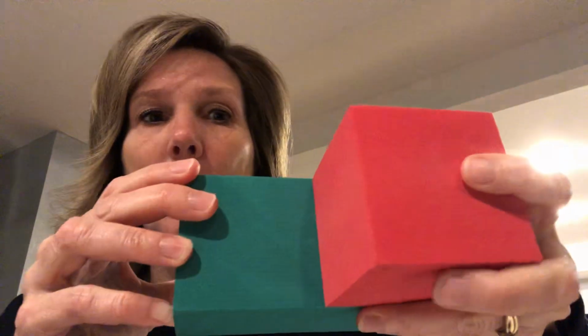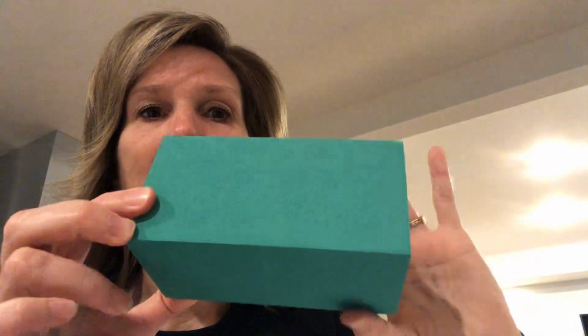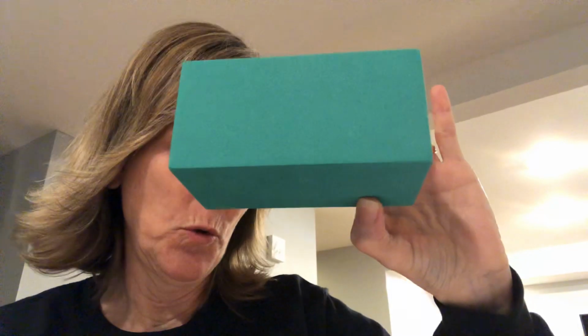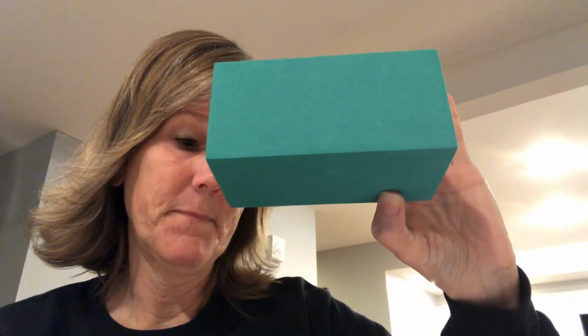Number 9, Tom puts together 2 cubes that are the same size, and he says his new solid shape is also a cube. Is Tom correct? Use 2 cubes. So basically, I don't have 2 of these, but you can see if I put one here and one here, this is the shape we would get. Is it a cube?